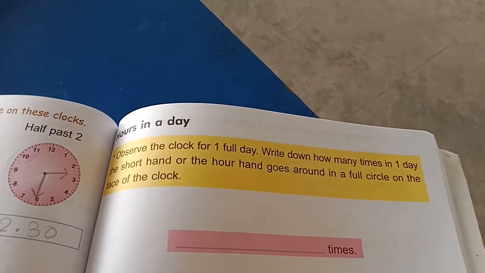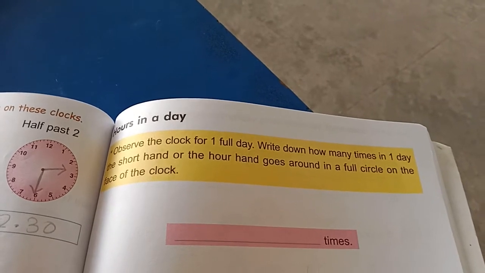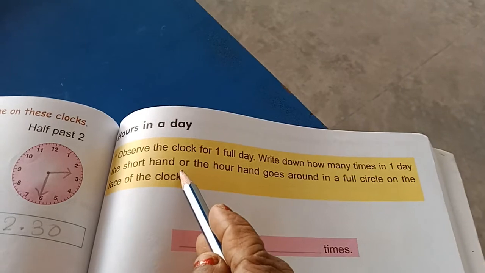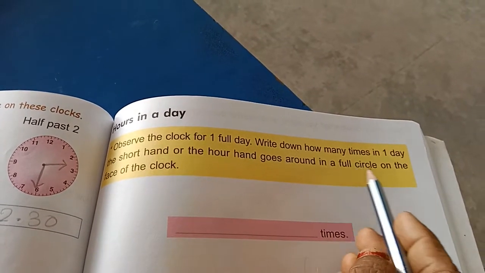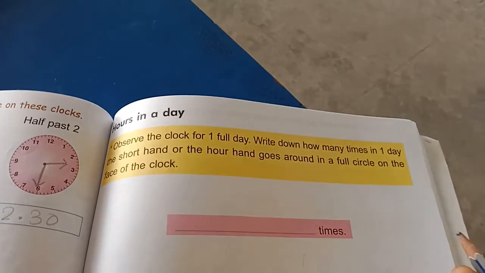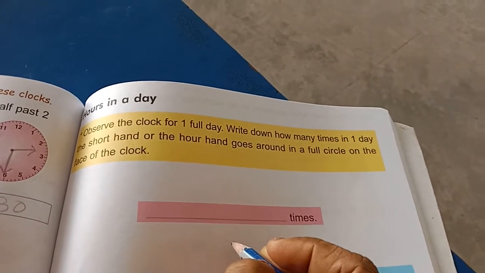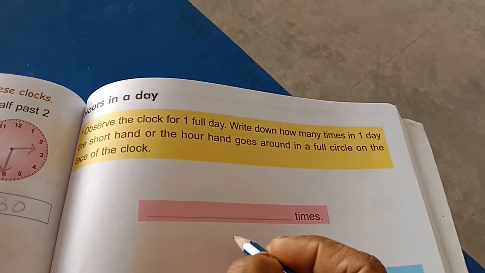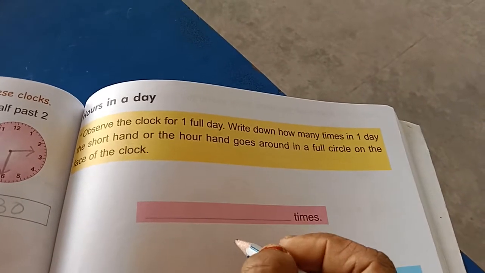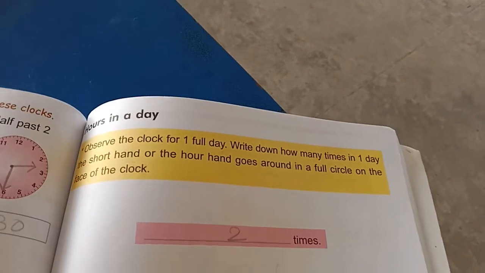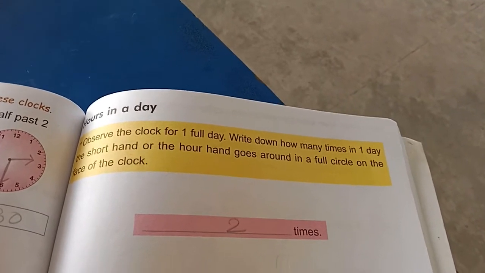Observe the clock for one full day and write down how many times in a day the short hand, that means the hour hand, goes around in a full circle. How many times will the hour hand go around the clock in one full day? How many times? So it will move 2 times a day.